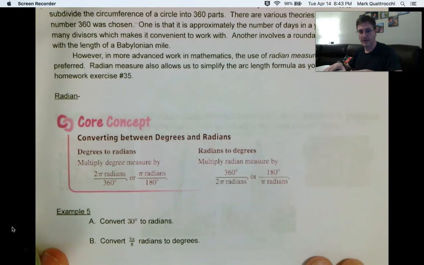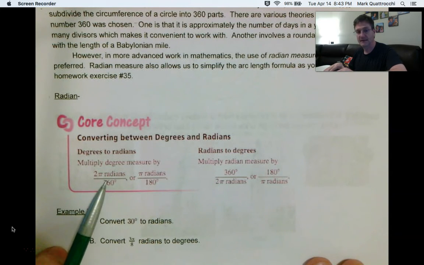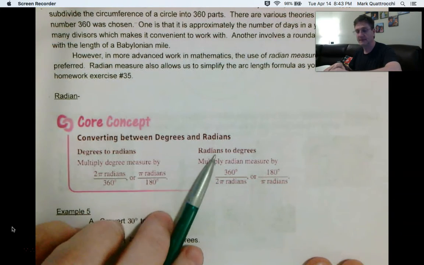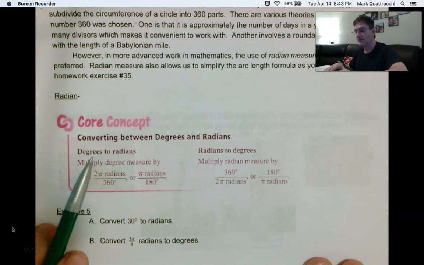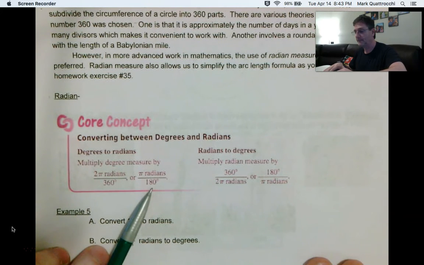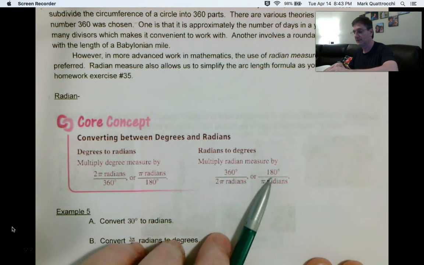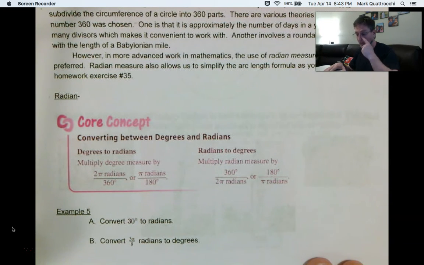Radians can be converted, just like we can convert inches into meters and meters back into feet. We can convert radians into degrees and degrees into radians. If we're going from degrees to radians, we multiply by pi over 180. If we're going from radians into degrees, we multiply by the reciprocal, 180 over pi. So we're going to convert 30 degrees to radians.